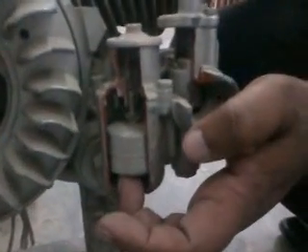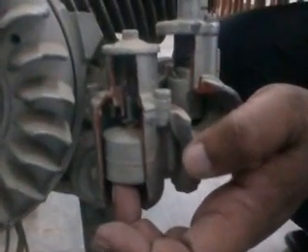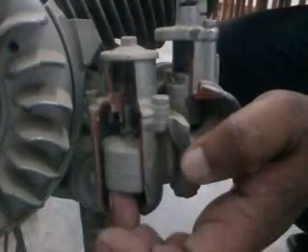There is a needle valve inside this. That needle valve will open when fuel is less, and more fuel will be admitted. When it is filled, the float will go up and the needle valve will be closed. When the level comes down, it will go down like this. You always ensure that an uninterrupted supply of fuel is there.